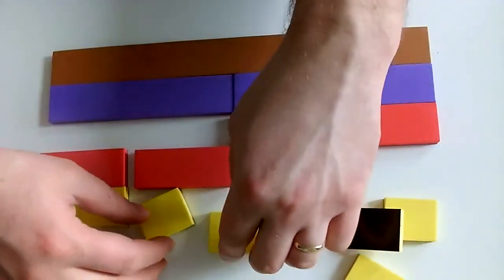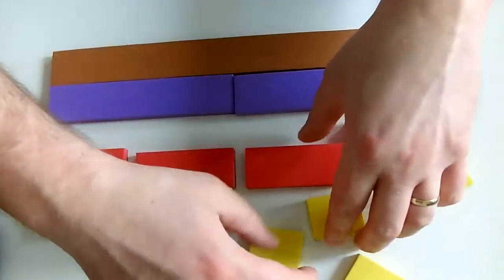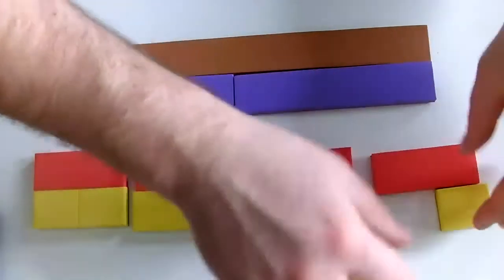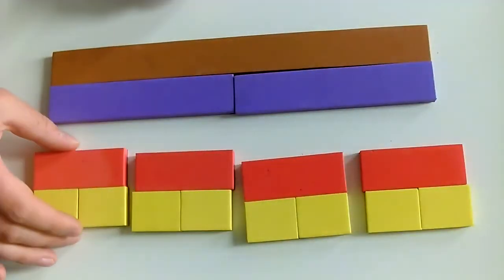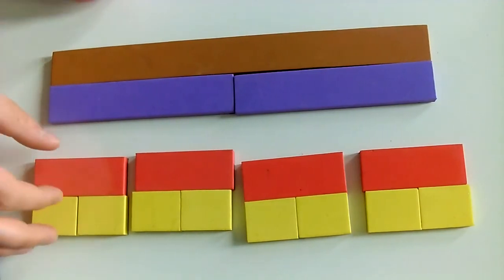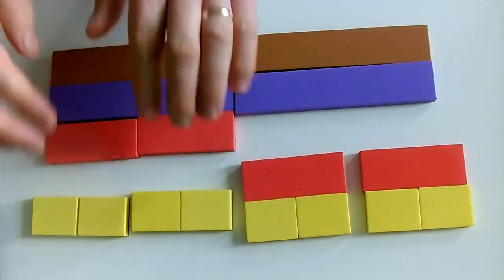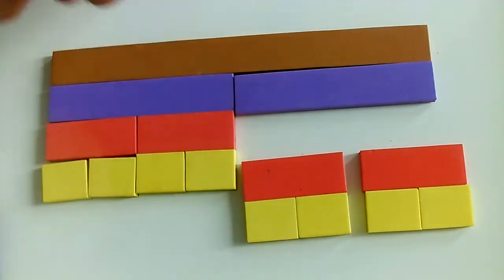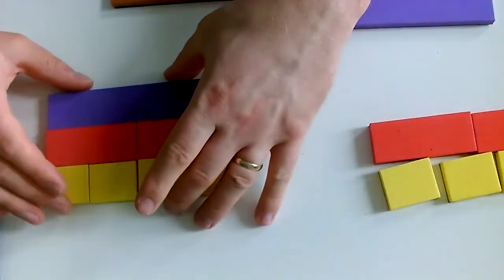So I'm going to add another 2/8 here, another 2/8 here, and another 2/8 here. So now I can say that 1/4 is also the same as 2/8. Okay. 2 quarters are the same as 1/2. And 4/8 are now the same as 1/2. Can you see that? How they are all the same.